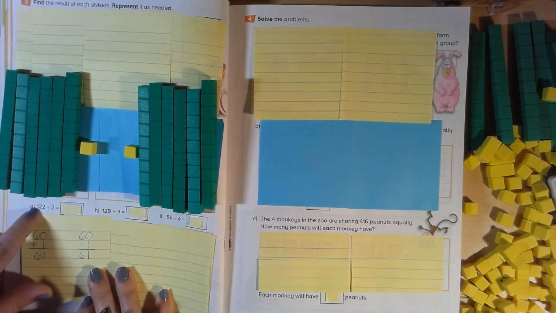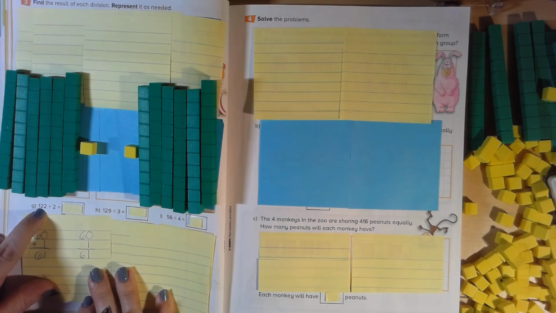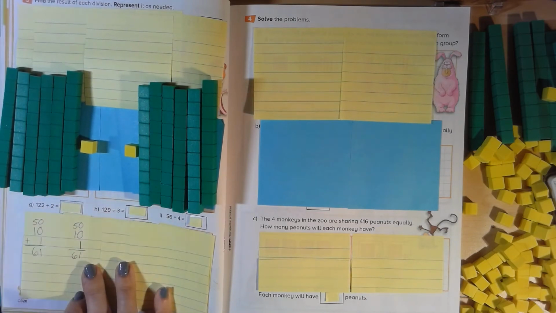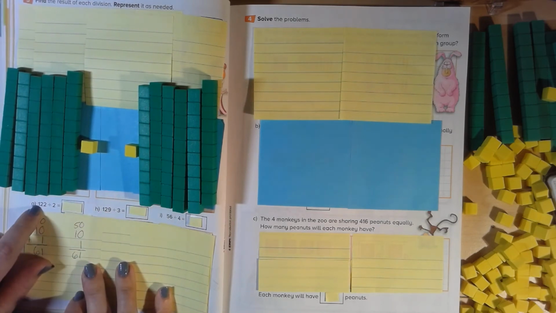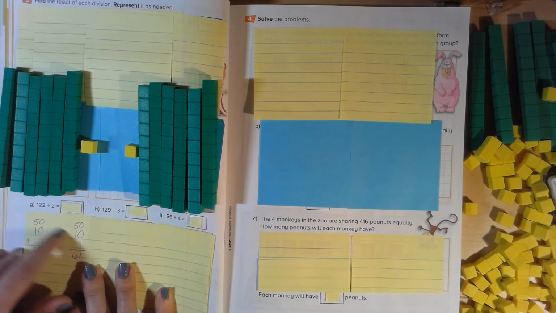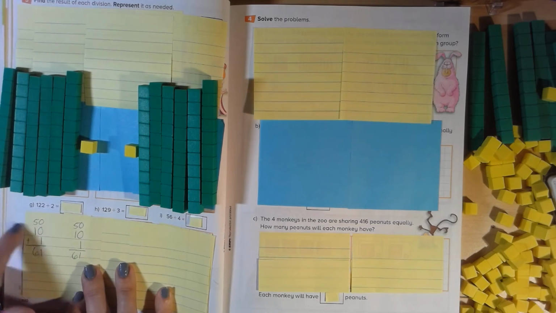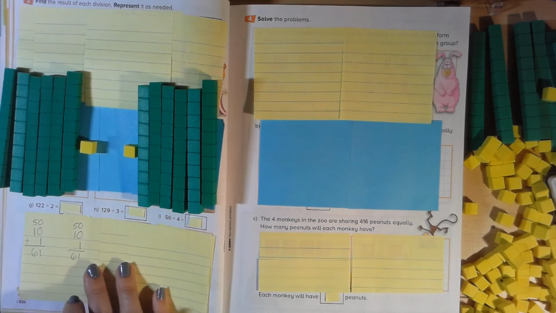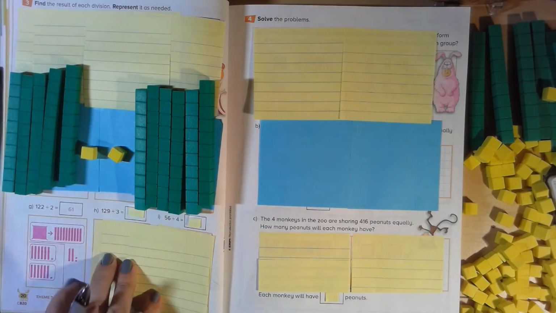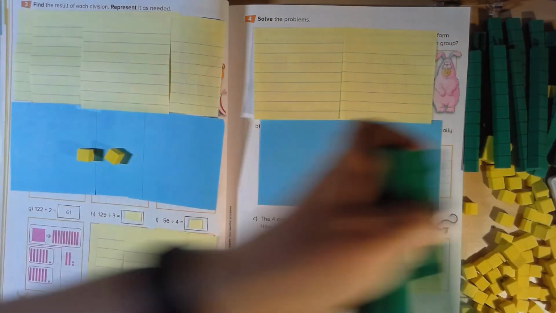If you looked at it by going 2 into 12, which is 120, then you had 60 plus 1 was 61. And if you broke it down by knowing the values, so 100 divided by 2 is 50, 50. 20 divided by 2 is 10, 10. And 2 divided by 2 is 1 and 1. And you added it up, you got 61. Every time you got 61. And the answer was 61.